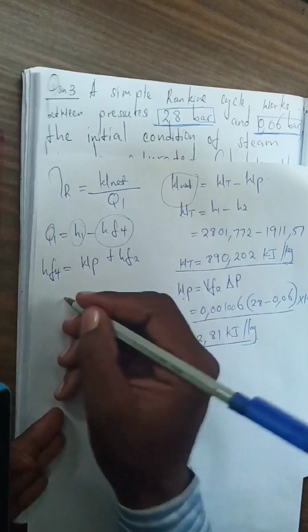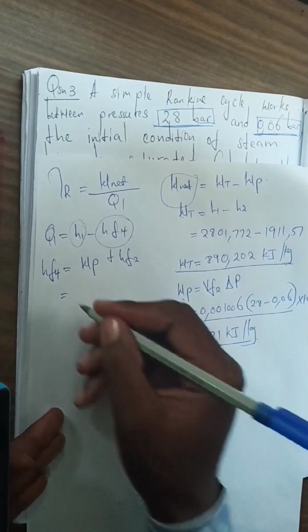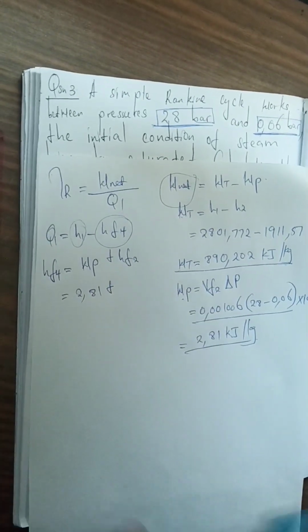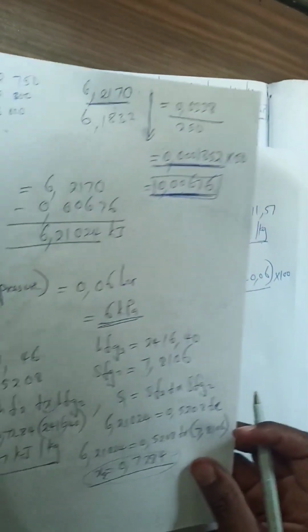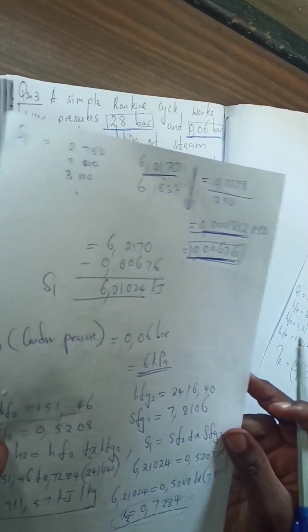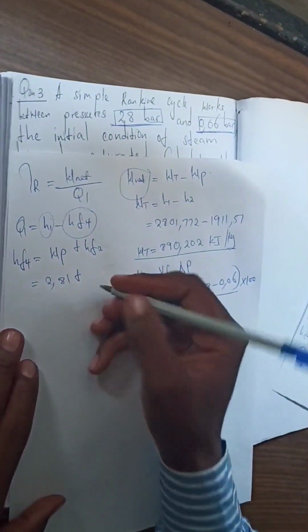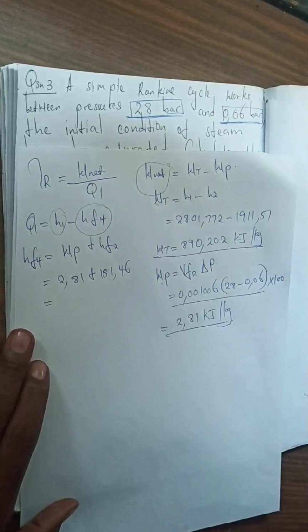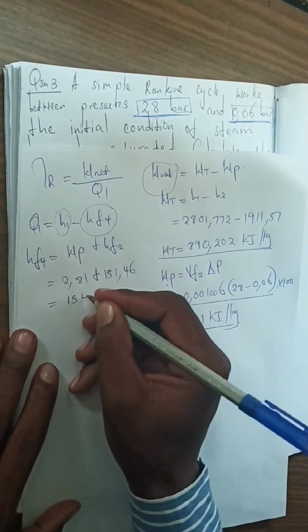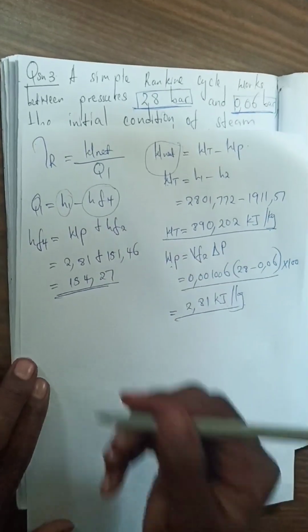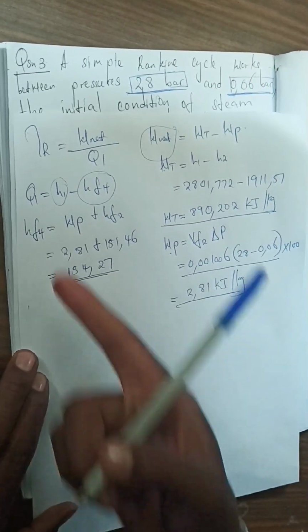Our work pump is 2.81 plus our HF2; we take our paper here, where we jotted down that HF2 is 151.46. Then our HF4 is going to be 154.27.